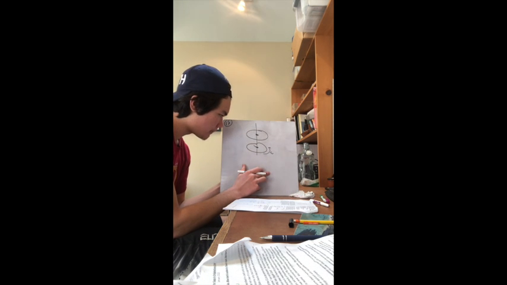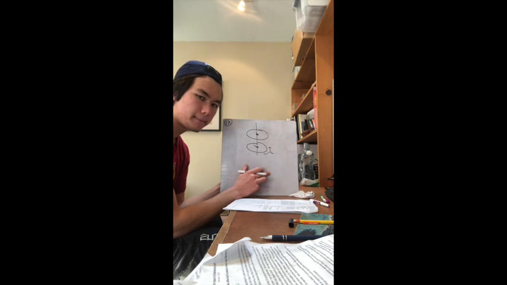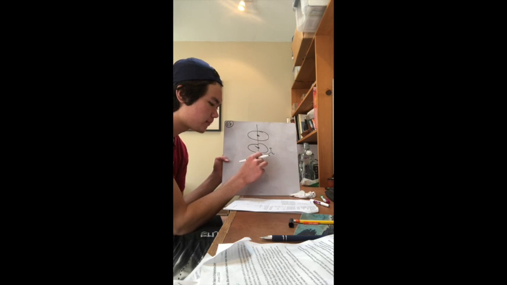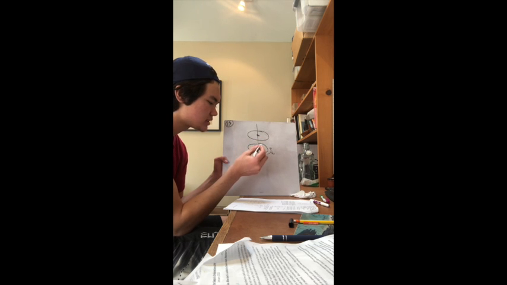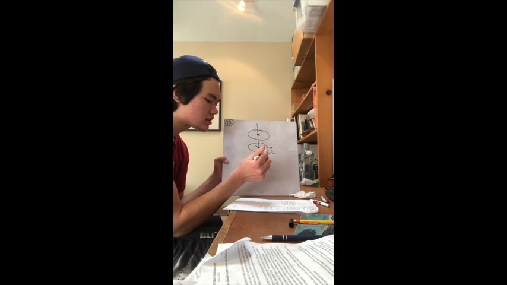And this is a perfect example of a perfectly inelastic collision. They stick together and they basically rotate at the same speed. And we know that in a perfectly inelastic collision, and all inelastic collisions, angular momentum is conserved but not kinetic energy. So the answer choice is B.